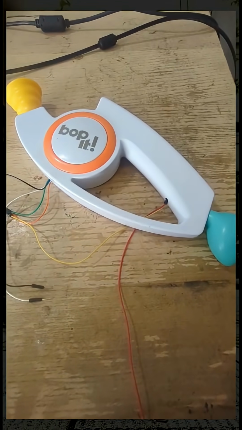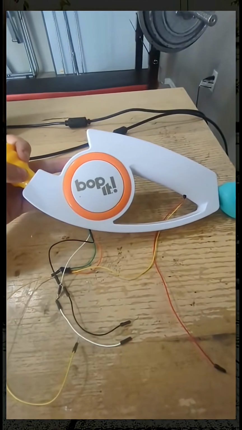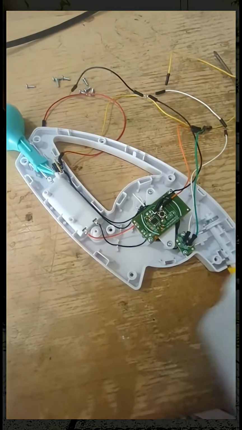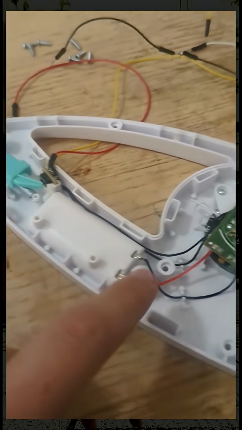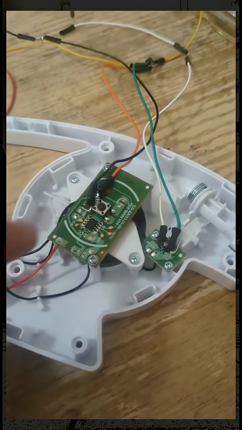Here's a quick showcase on how I modified a bop it and recreated the game's logic. So, this is a bop it. I'm sure at least 90% of you know what it is. But the gist is, the device tells you a prompt and you have to respond to that prompt within a given time frame. Bop it's input detection is actually just 3 buttons connected to the main circuit board. This makes it extremely easy to modify.